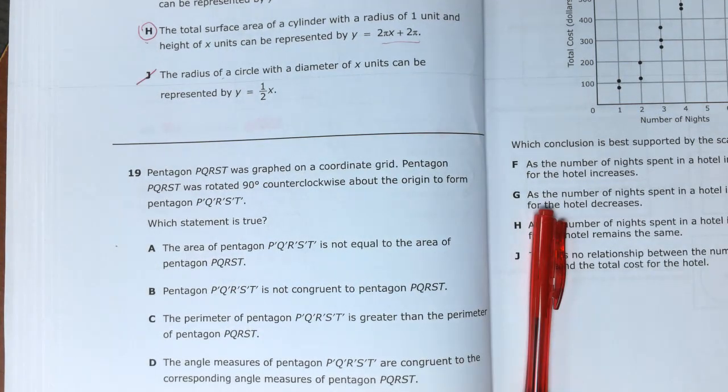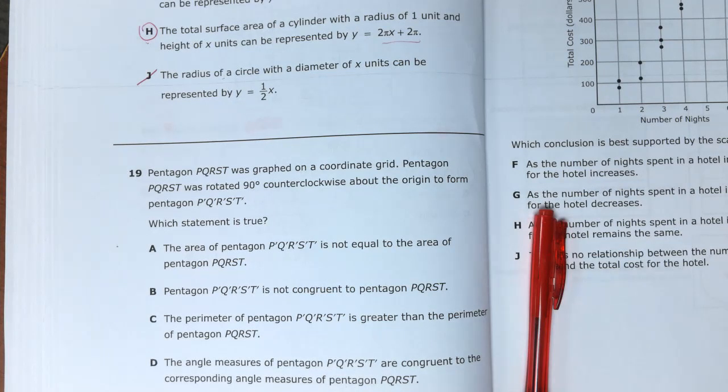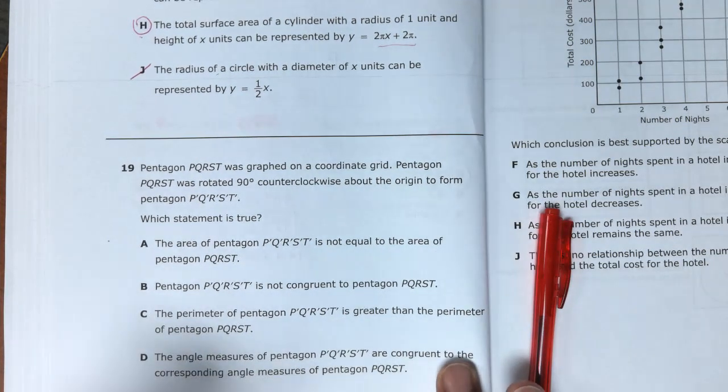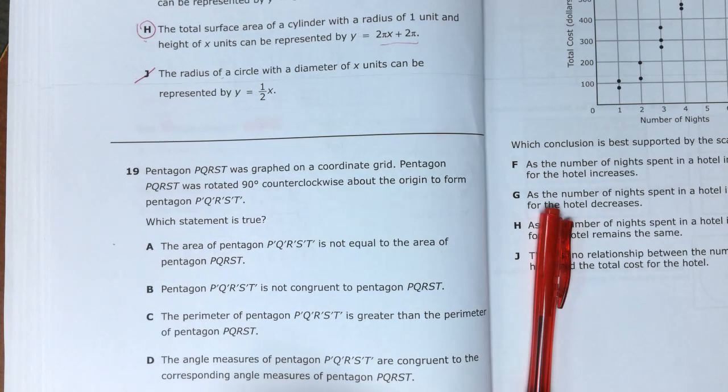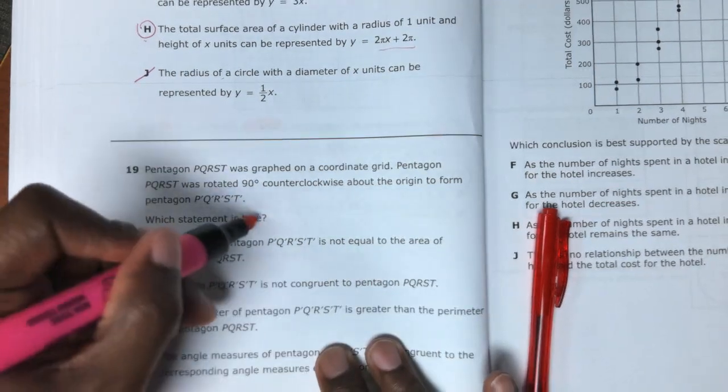On number 19, it says pentagon PQRST was graphed on a coordinate grid. Pentagon PQRST was rotated 9 degrees counterclockwise about the origin to form pentagon P prime, all of that, okay? Which statement is true? All right. So a lot of times when they ask you this type of question, it's asking about what happens to the shape. Does it change size or shape? Does the area change? So which statement is true?